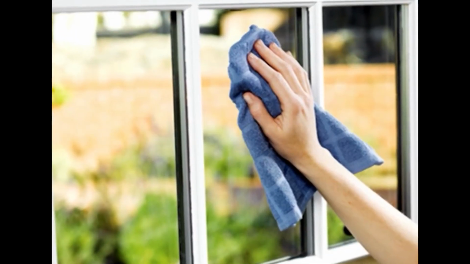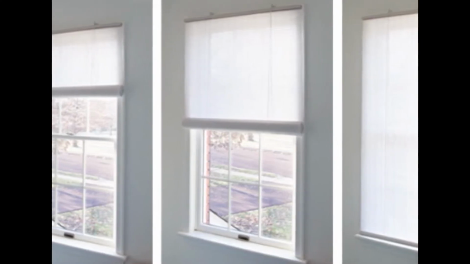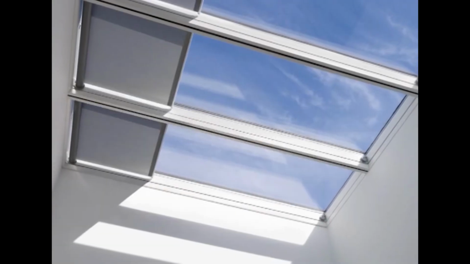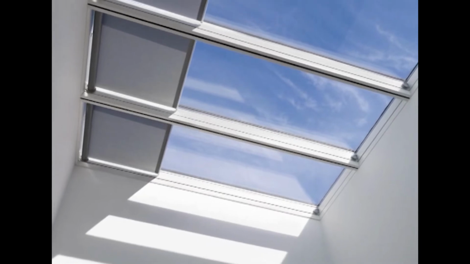Keep windows as clean as possible. Ensure window shades are up and trim trees and shrubs away from windows. Install skylights in the hallway, bathroom or kitchen to allow more natural light.